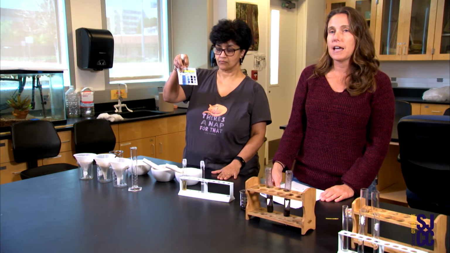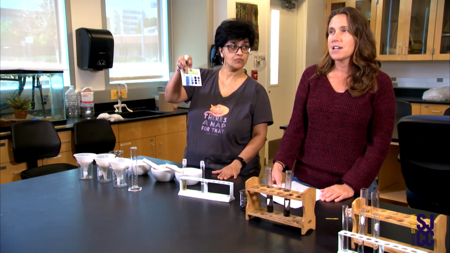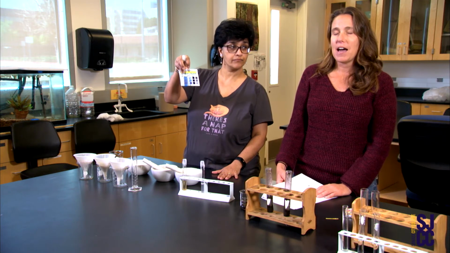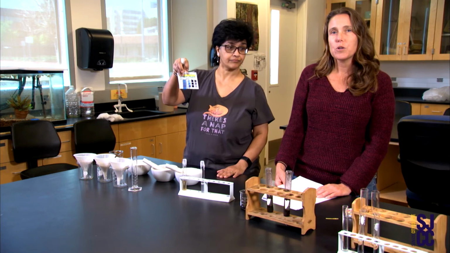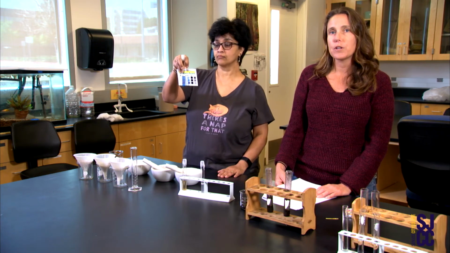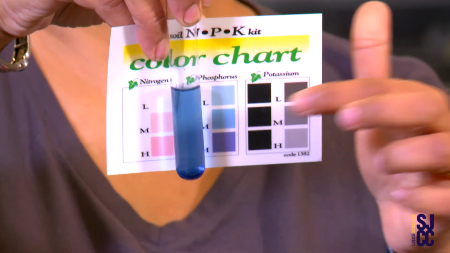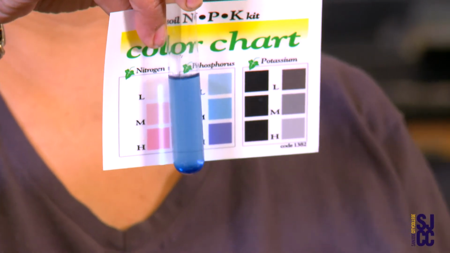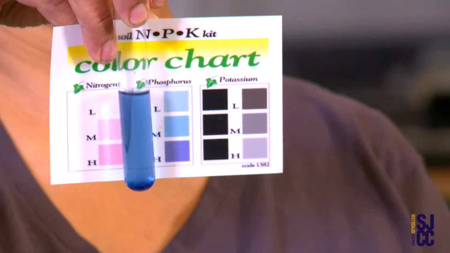But we can add supplements to increase our phosphorus by adding bone meal into our soil, which is another good supplement. And as you can see, we have a deep, rich blue, which I would say is on the medium to high, right? So it's a really vibrant blue.